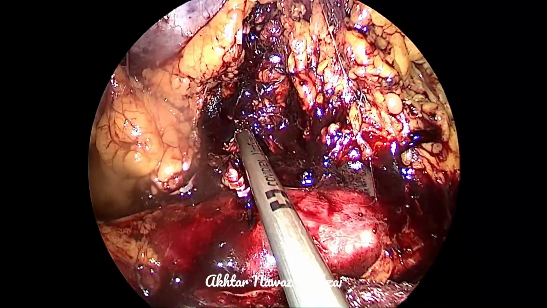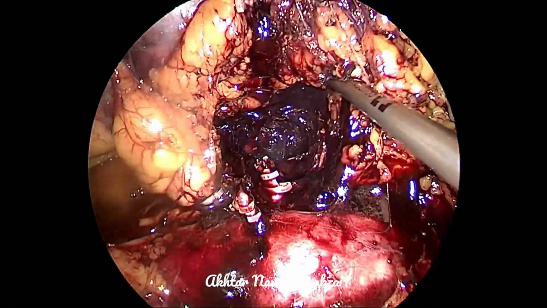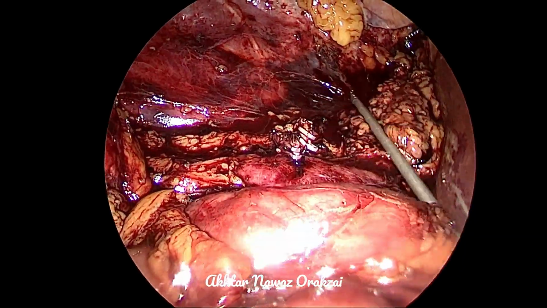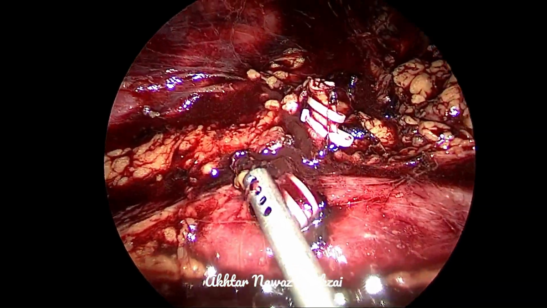And then we divide this artery, and then the rest of the procedure is done as a routine removal of the kidney. After removal of the kidney and cleaning of the cavity, you can see the pedicle nicely.